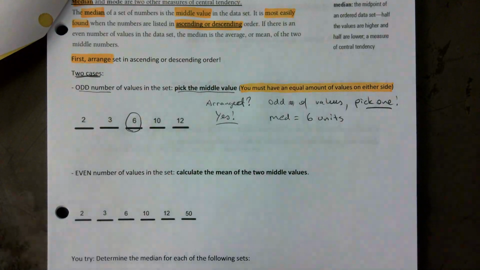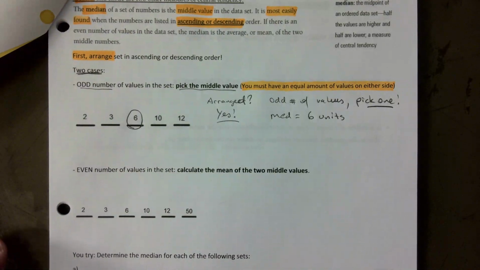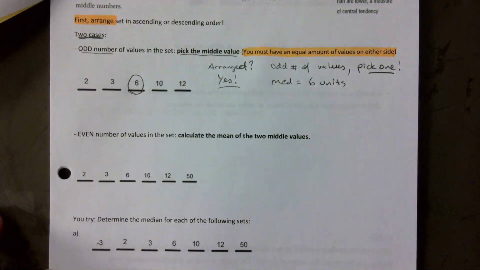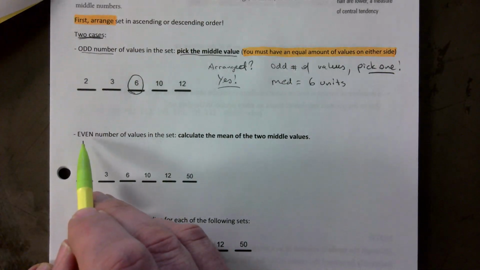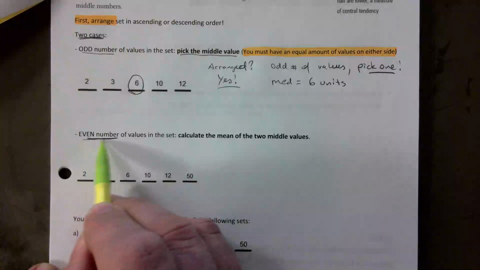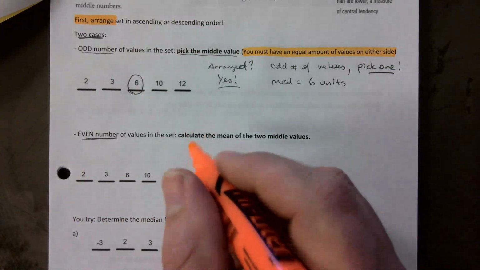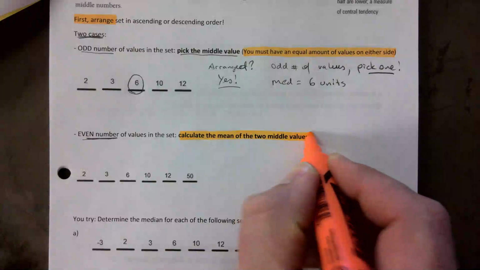I'll give you a cheat later on for this because sometimes if you have like 50 numbers, how do you find the middle? I'll give you the shortcut for that. Next, you have an even number of values. Then you need to calculate the mean of the two middle values.